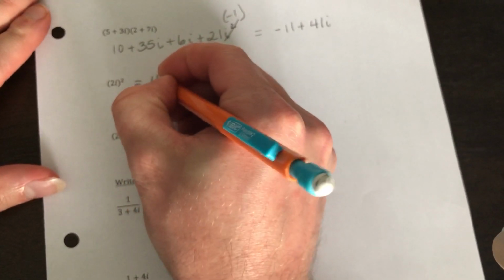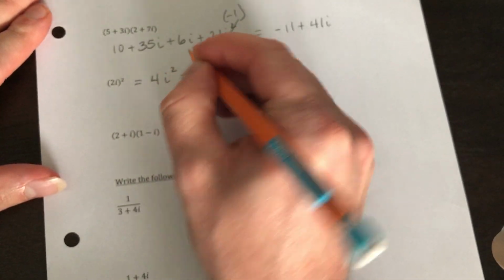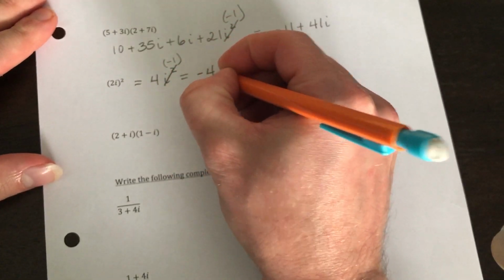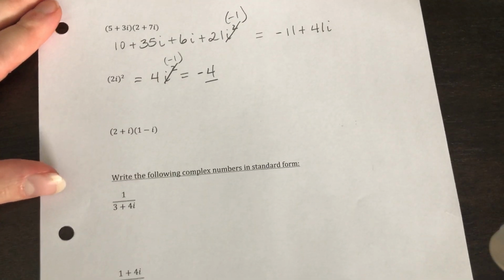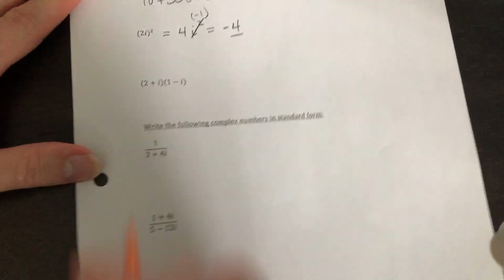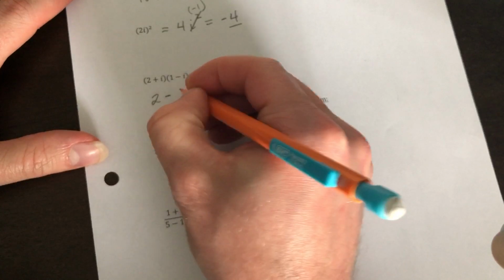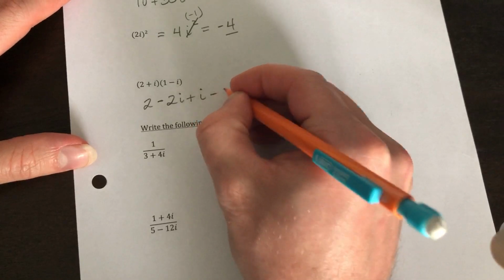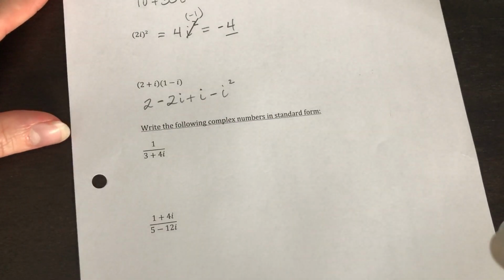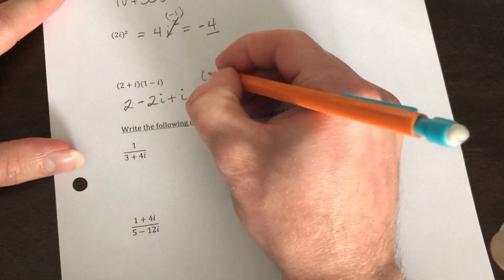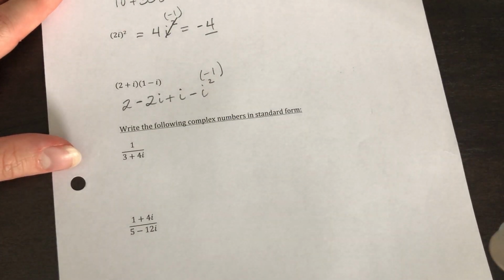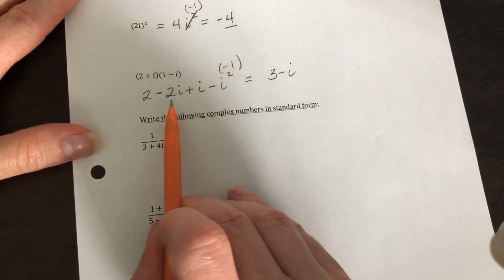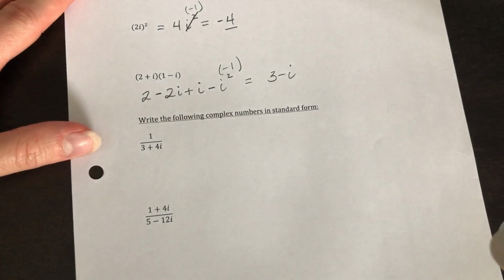Next one, we're going to square this out. 2 squared is 4. We have to square the 2i, which is 4i squared. And like we just did on the last one, i squared is equal to a negative 1, so this is a negative 4. Next one, we're going to FOIL. 2 times 1 is 2. Outer terms is minus 2i. Inner terms is i, and the last term is going to be minus i squared. Remember that i squared is equal to a negative 1. So this is going to become 3 minus i when we combine our like terms. Negative 2i plus i is negative i.